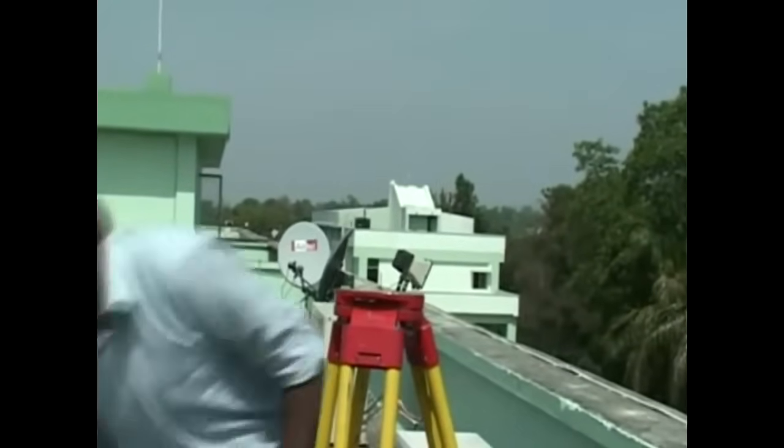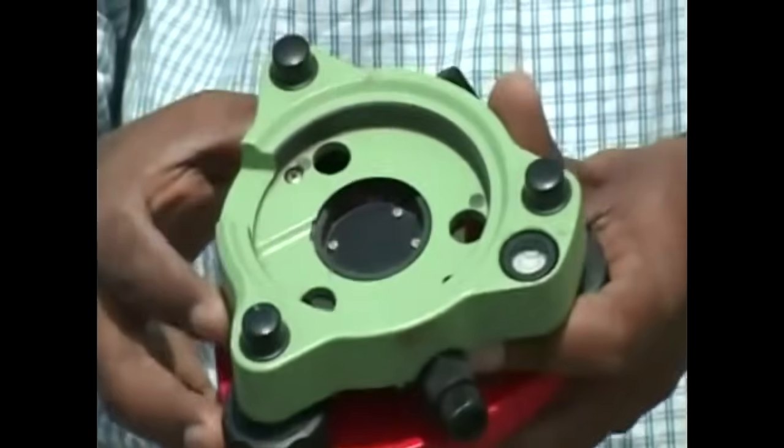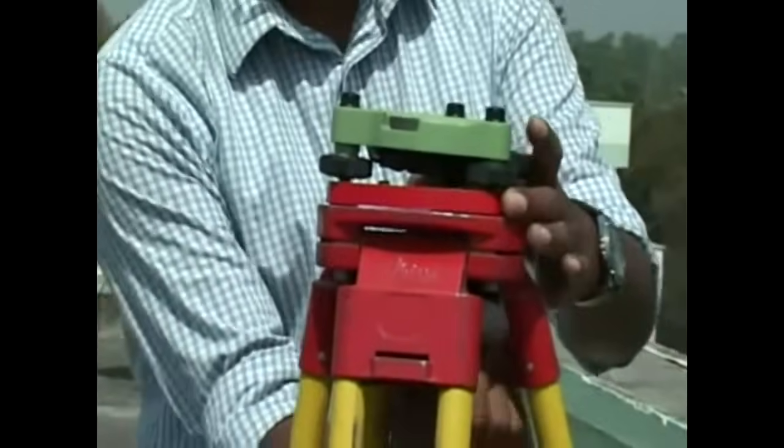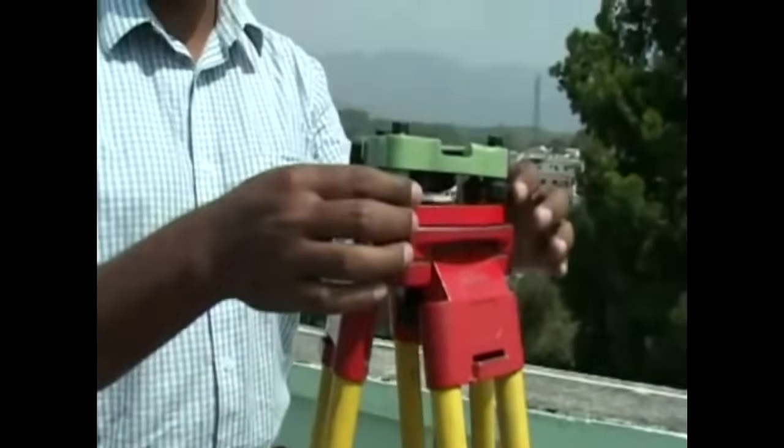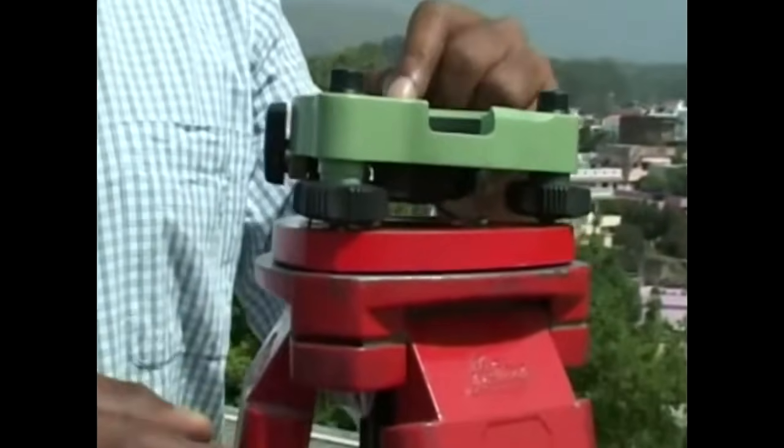and then here is a tribrach, which has got a spirit bubble. This bubble will help me in doing the fine leveling. Okay, so I'll be placing this over here. This tribrach has got 3 screws which will help me in fine tuning the leveling process. Now you see the bubble here, right? This bubble we have to bring inside the circle. For that I have to do the fine leveling, so I'll be doing it with the help of 3 screws.